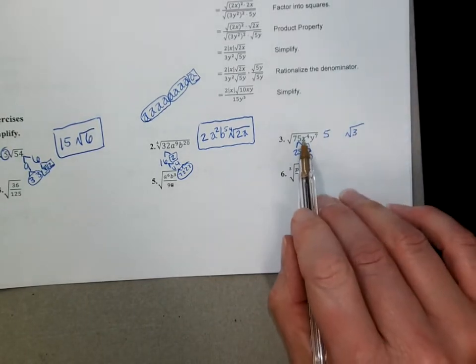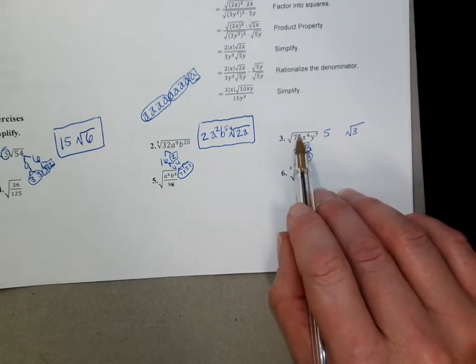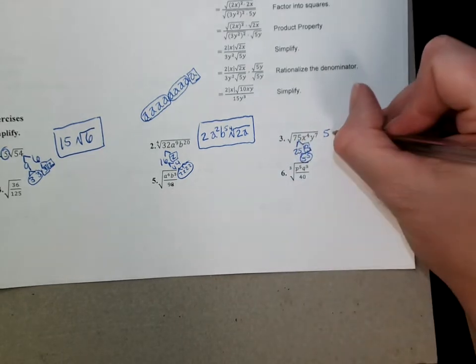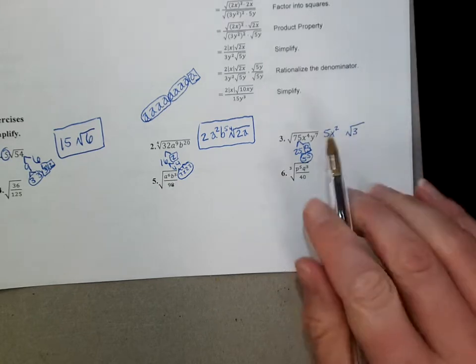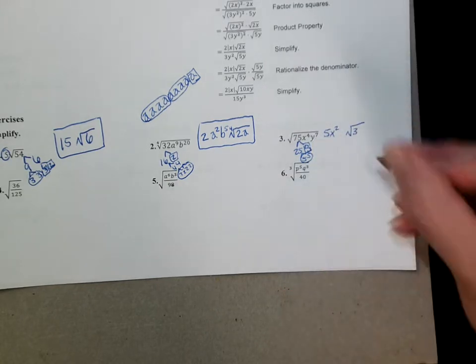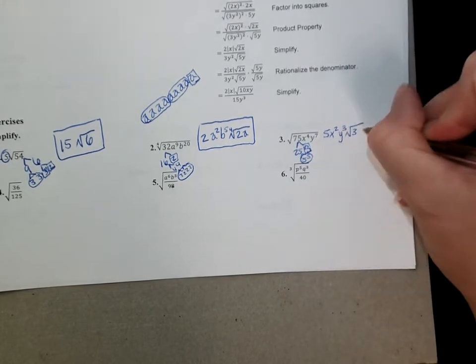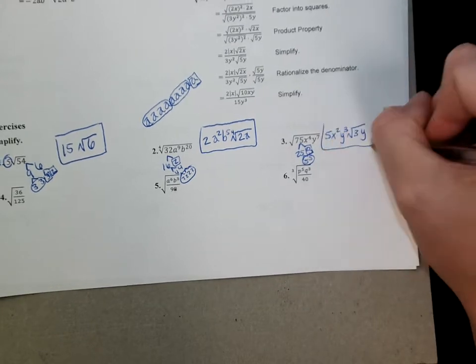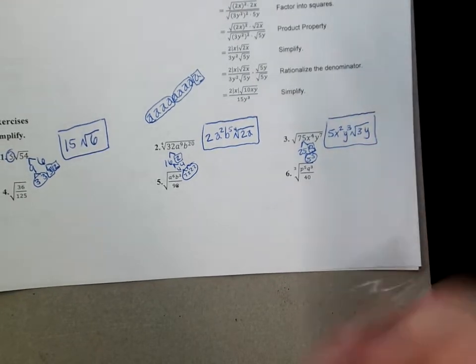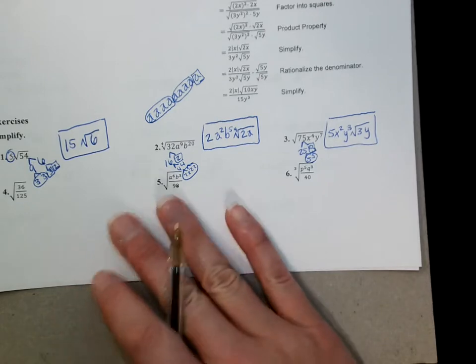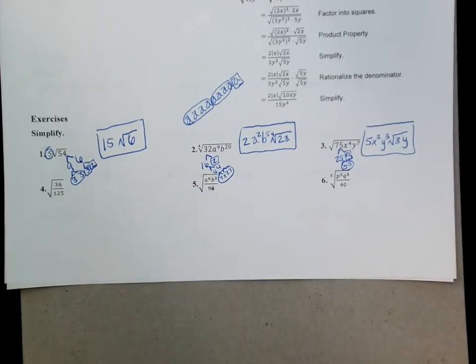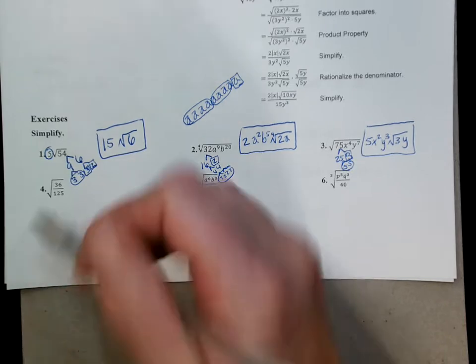Okay, x to the 4th, the square root of x to the 4th. Again, if I have 4 x's, I have 2 groups of 2. So that's x squared. Y to the 7th, if I have 7 y's, then I have 3 groups of 2 with 1 extra. I feel like I'm writing really small, so I hope you're able to see that okay. Question number 4 is an excellent one. So this is one where our quotient property of radicals comes into effect.